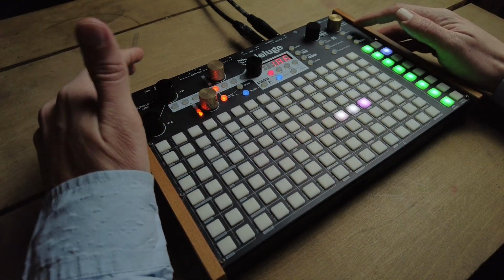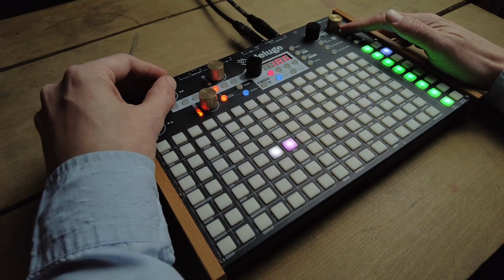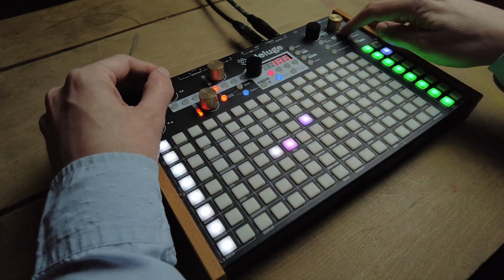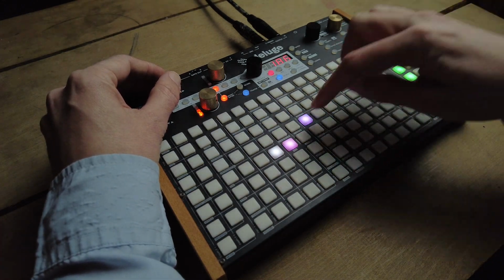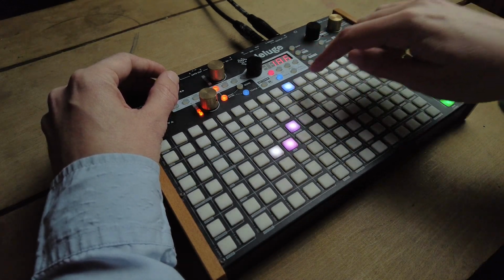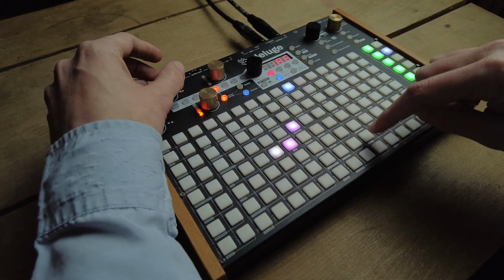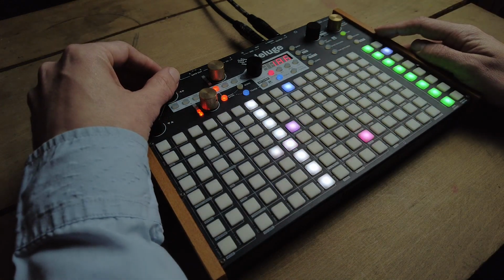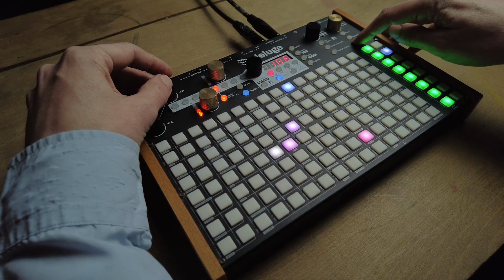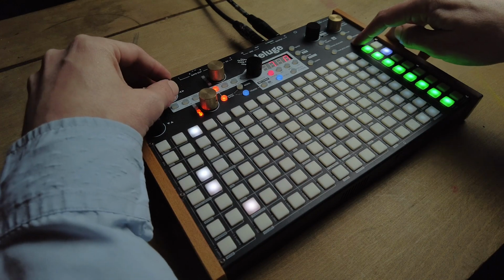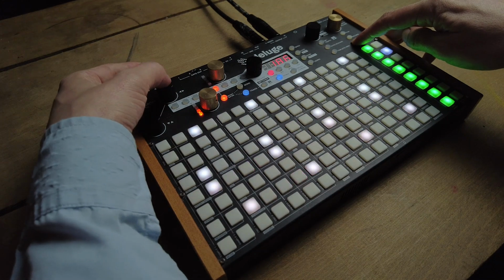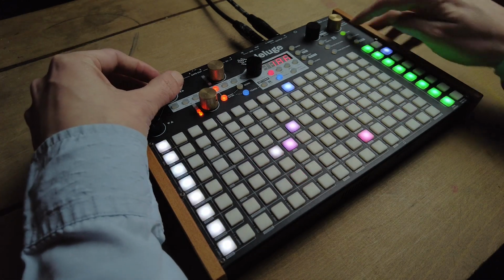I'm gonna go for something more simple, just so it doesn't take hours to sequence. What I'm going to do here is I'm going to make this shorter, and now I can copy it and then just make some adjustments for the different chords.